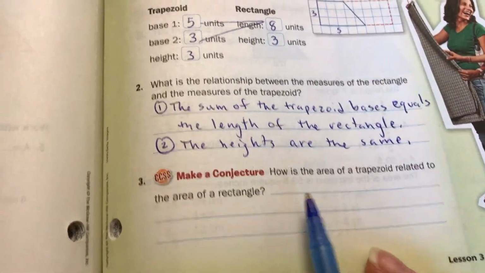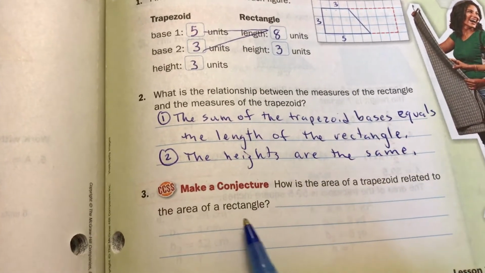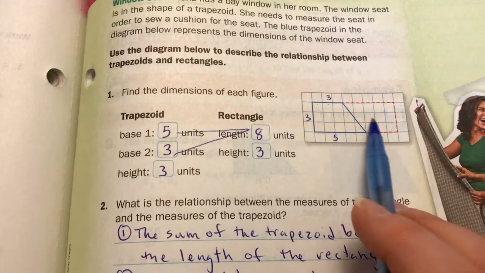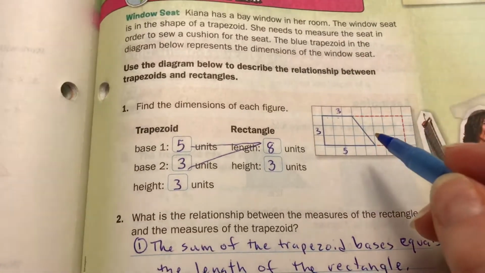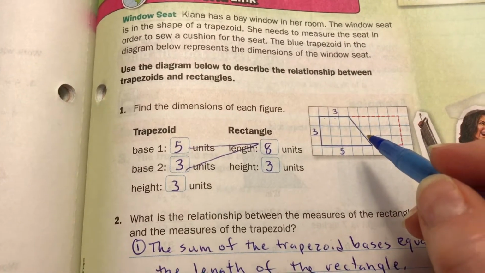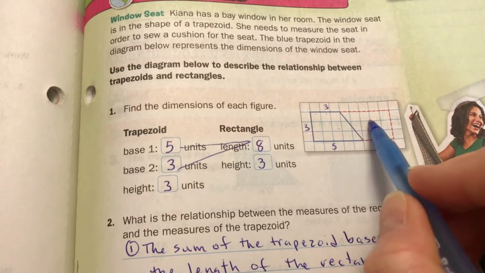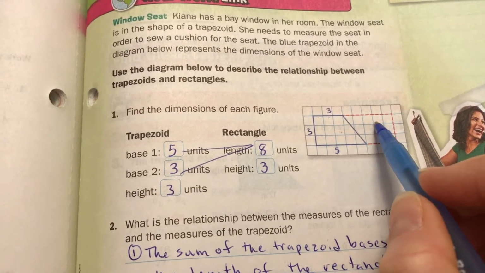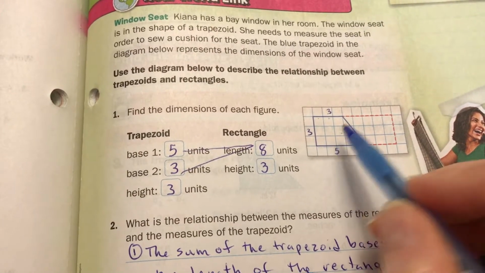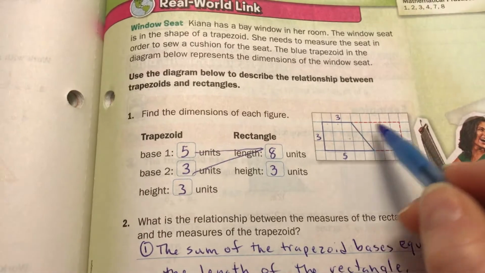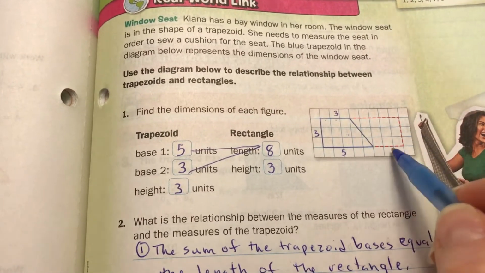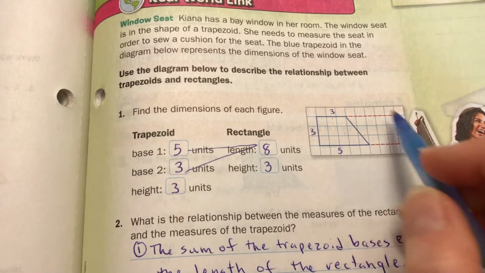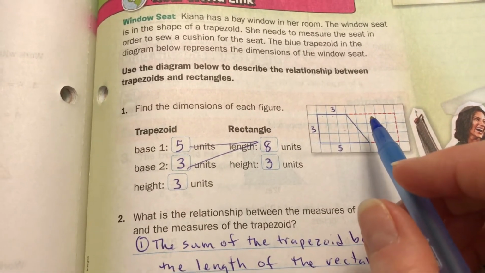Now make a conjecture. How is the area of a trapezoid related to the area of a rectangle? And we've talked about this. Look at that. This is like the triangles, two triangles making a parallelogram. But what we have here is this trapezoid plus an identical trapezoid, so the same size and same shape, it's just flipped a different way. Two equal trapezoids can make one rectangle. So the area of a trapezoid would be half the area of the rectangle that it creates.